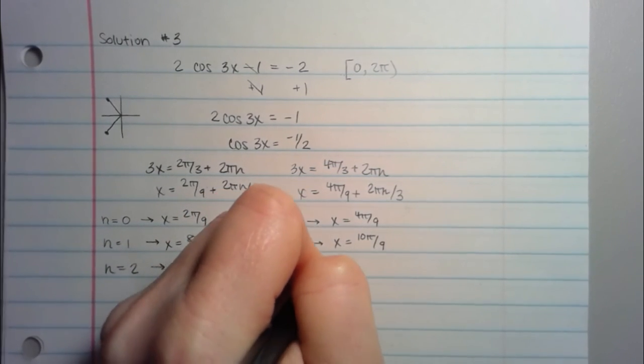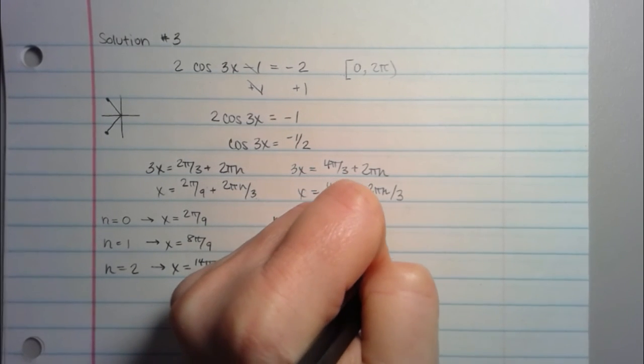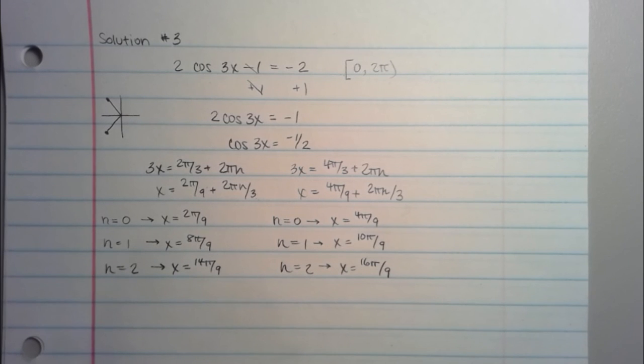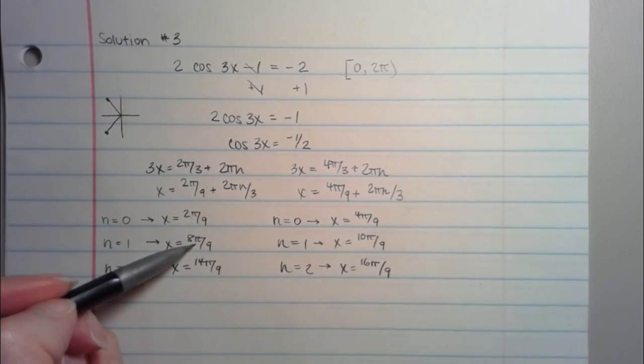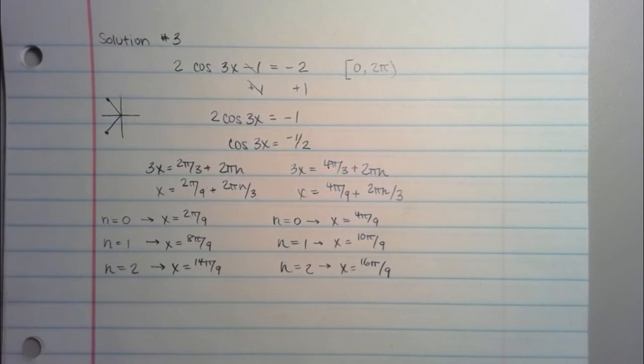When n is 2, we'll add another 6 pi over 9, and that would give us 16 pi over 9. And if we went higher than that, it would be out of the interval. So these 3 values plus the previous 3 are the 6 solutions to this equation.